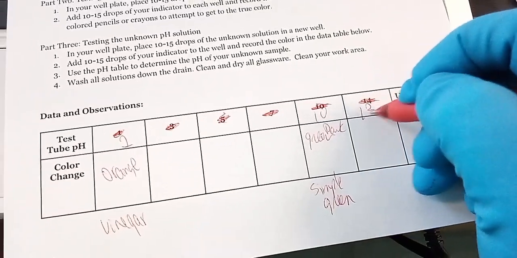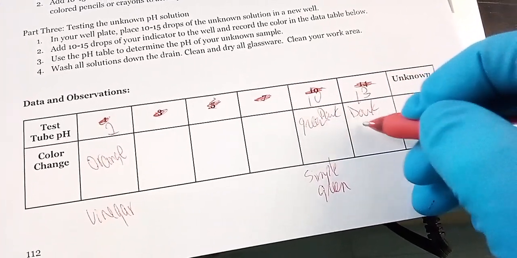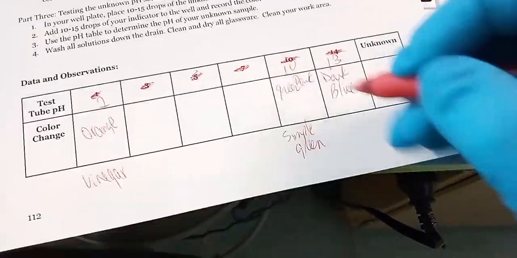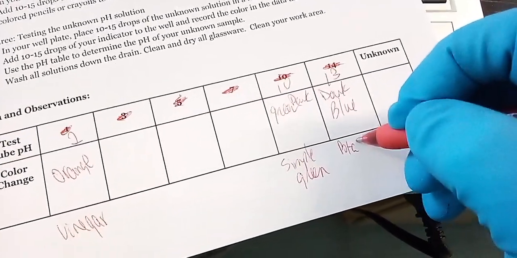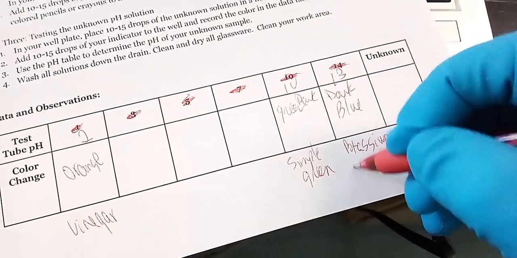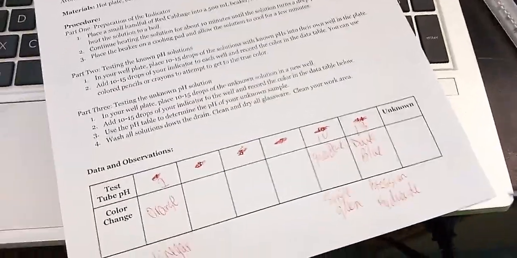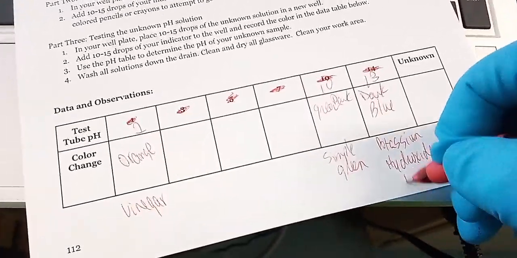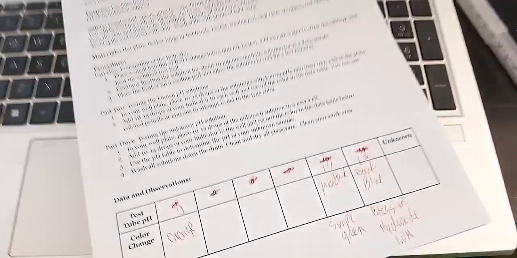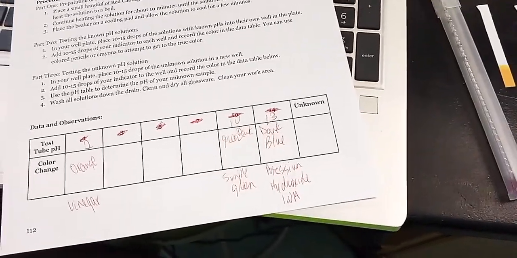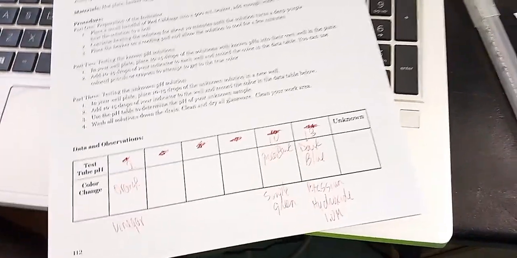Anyway, so this one, pH 13, dark blue, potassium hydroxide, and it's a solution that is 1 molar. 1 molar means that if I were to make 1 liter of solution, it will have 1 mole of potassium hydroxide dissolved in water.